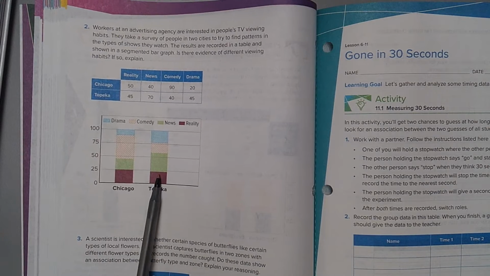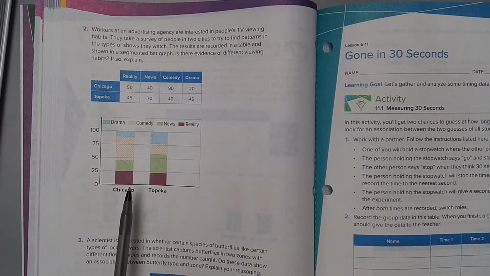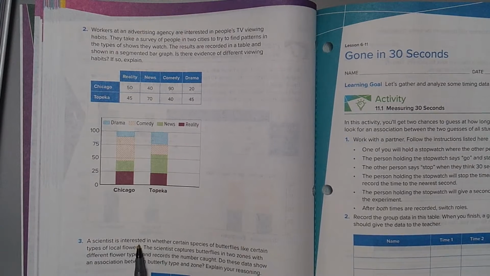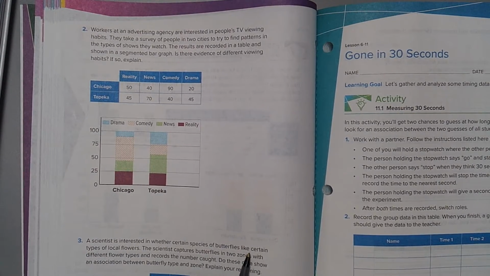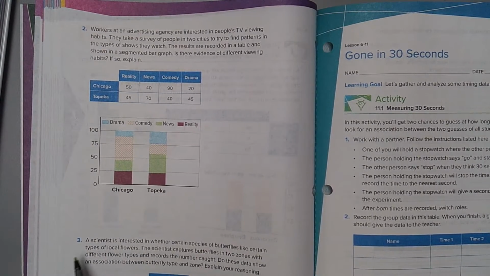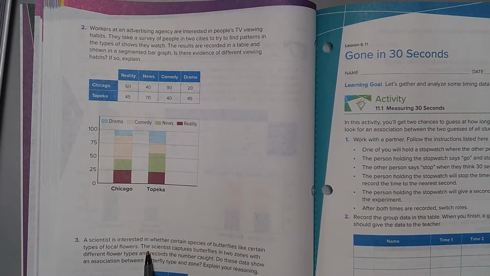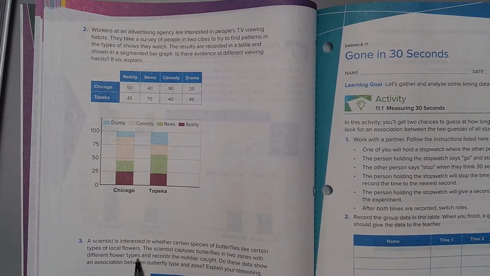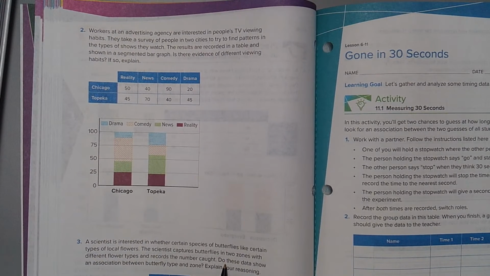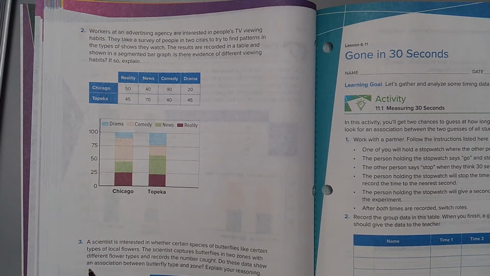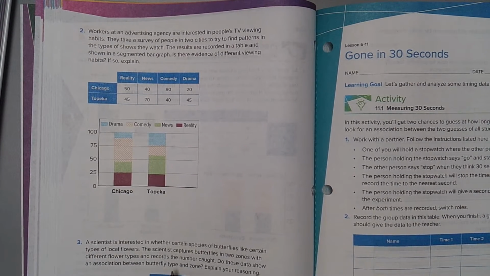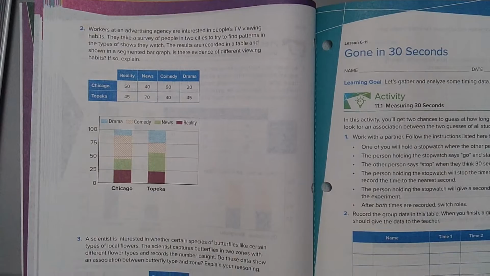So yes, there is a difference. Number 3, a scientist is interested in whether certain species of butterflies like certain types of local flowers. The scientist captures butterflies in 2 zones of different flower types and records the numbers caught. Do these data show an association between butterfly type and zone?